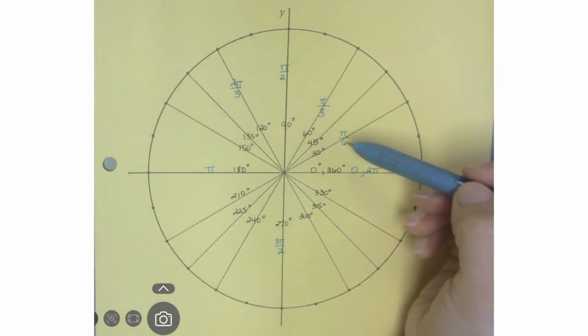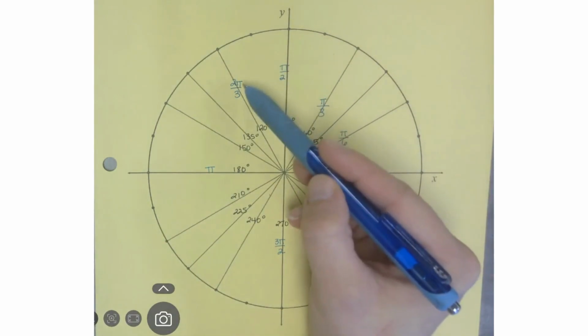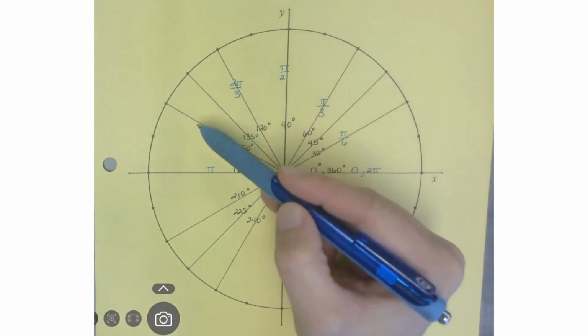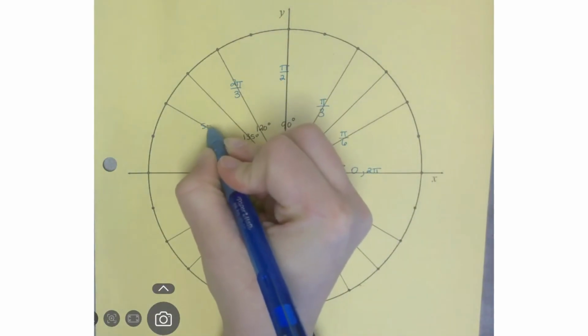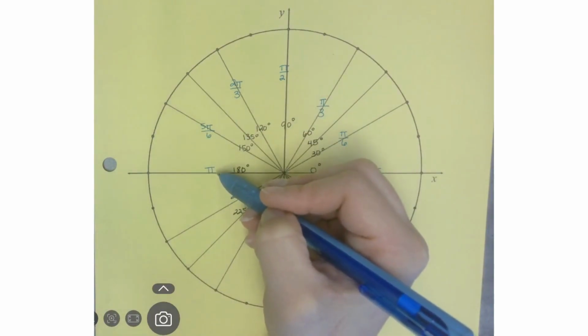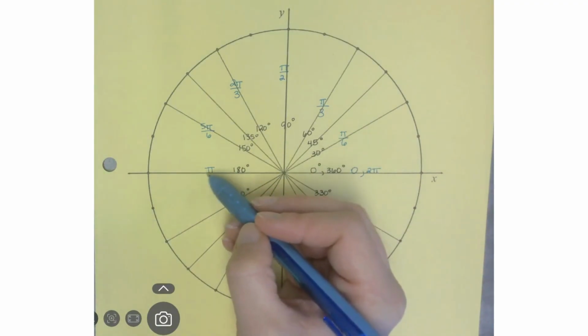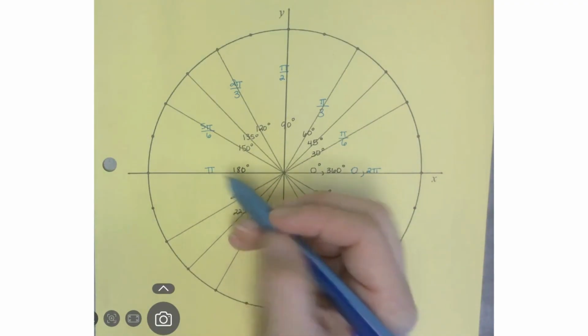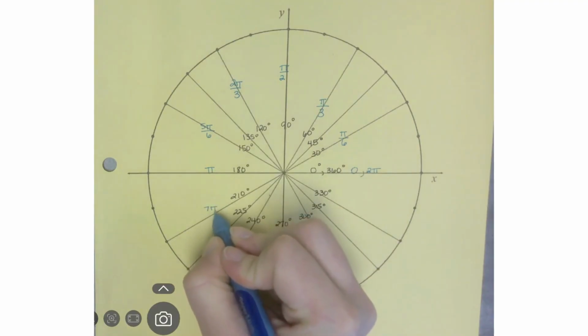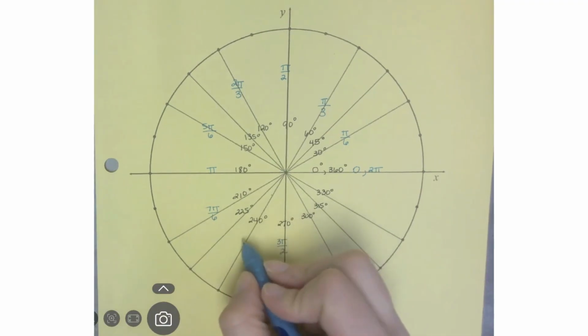Let's go back here. 1/6 of pi, 2/6 of pi, 3/6 of pi, 4/6 of pi, 5/6 of pi, which can't be simplified. And if I add one more 1/6, 6/6 is equivalent to 1, so I'm here. Let's keep adding 1/6. 6/6 plus 1/6 is 7/6 of pi. 7/6 plus 1/6 is 8/6, and 8/6 simplifies to 4 pi over 3.